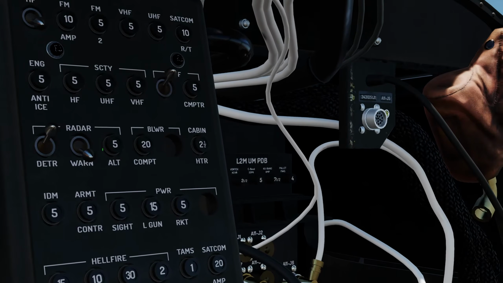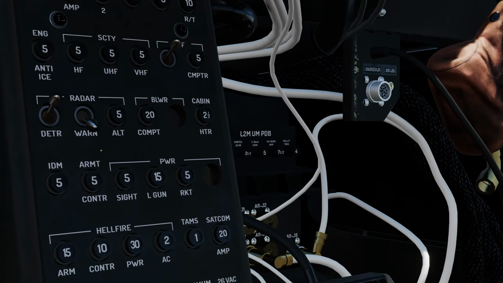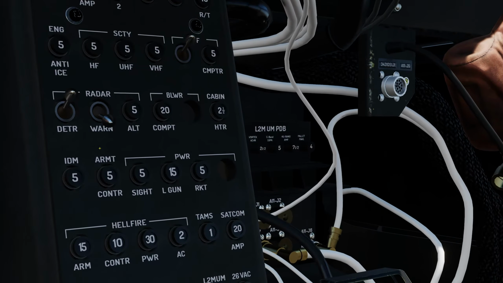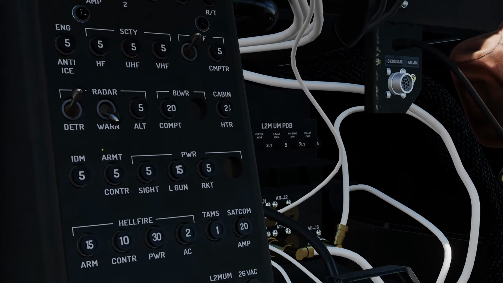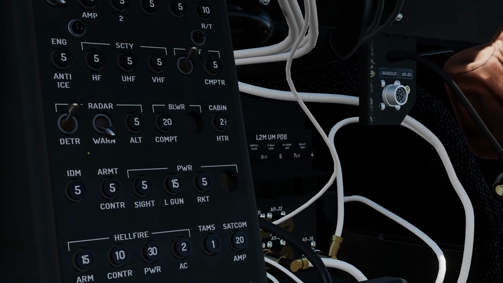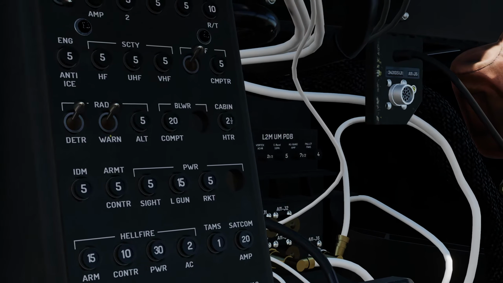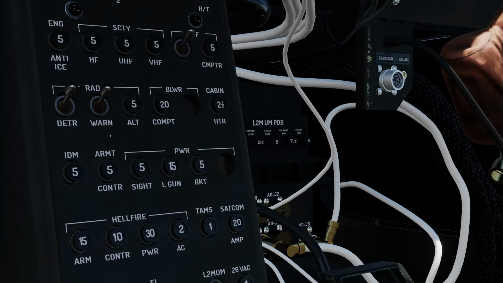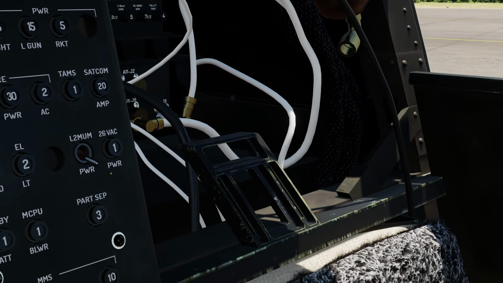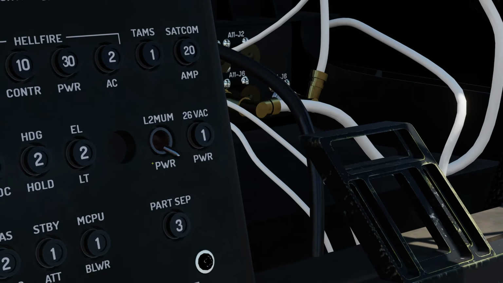And when we turn that on, we're going to get some audible warnings. We're going to get a robotic voice going through self-checks and counting up to 10, I believe, before it stabilizes. So listen for that. There we are. We also need to turn on the L2 MUM system here.